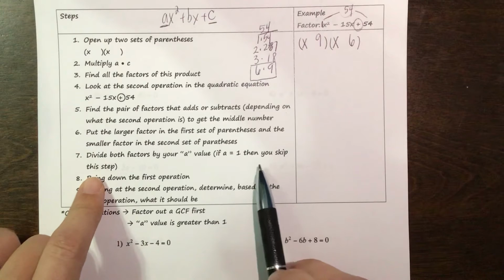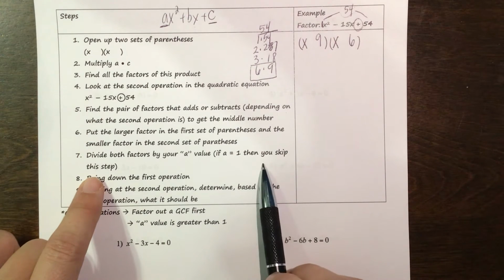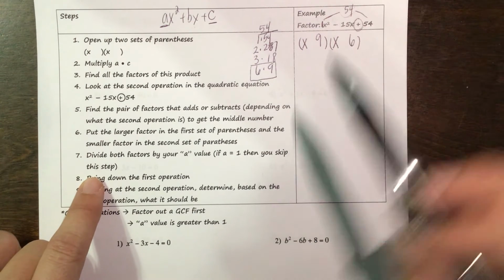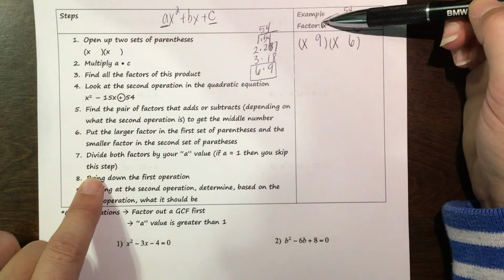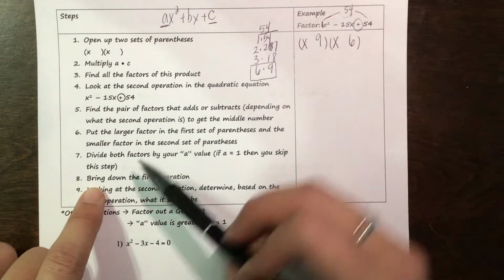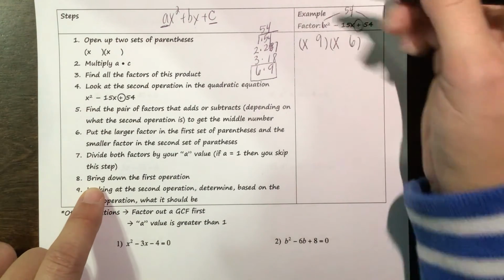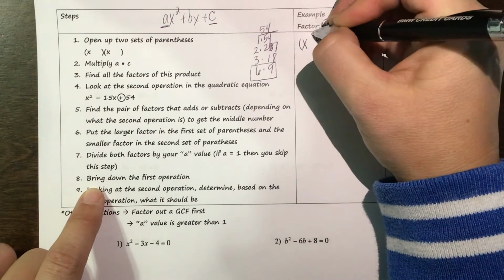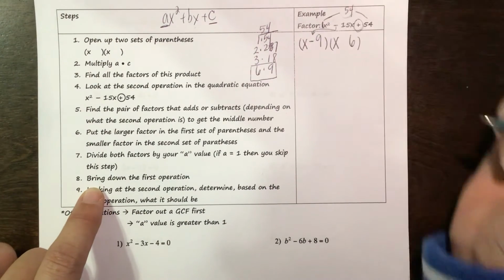Now, step 7, it says if a equals 1, then you can skip this step. So for today, you guys are going to be skipping step number 7 because our a is always going to be 1. All right, again, a is referring to the number in front of the x squared. Step 8, bring down the first operation.